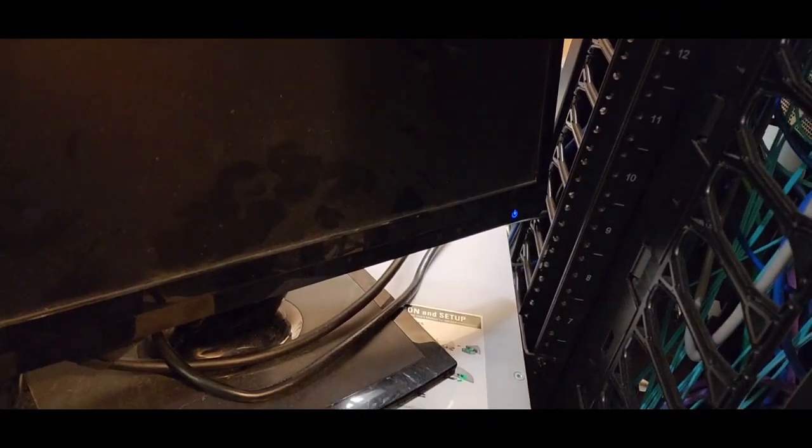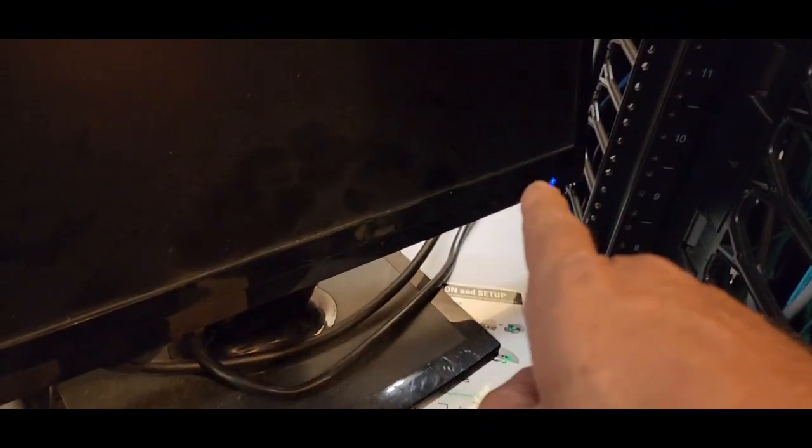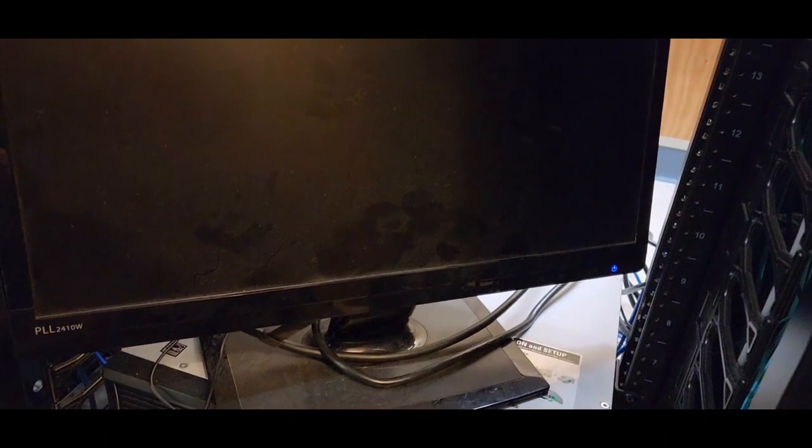Now you can see the lights blue on the monitor, but nothing's showing up on the monitor. Ooh, probably because of all that dirt. No, so one of the reasons for that is on these types of devices, they're not plug and play, so you have to power off the device, power it on, and capture it while it's kind of coming up.